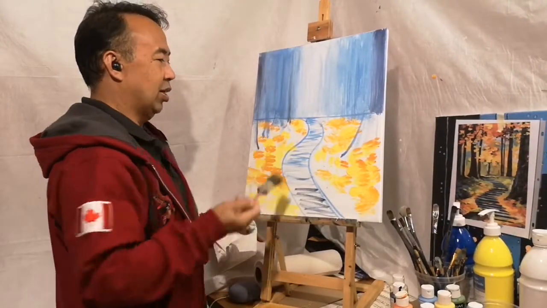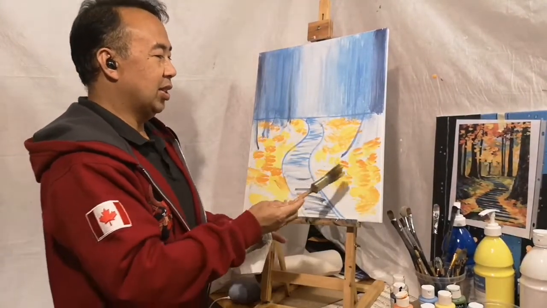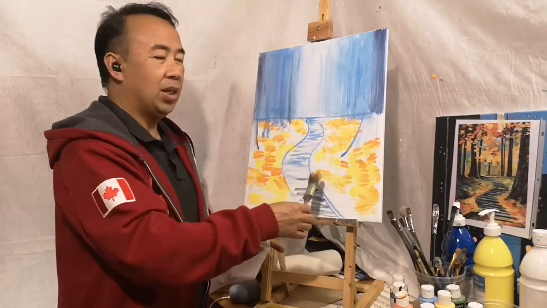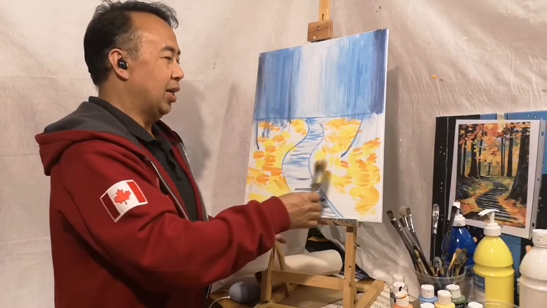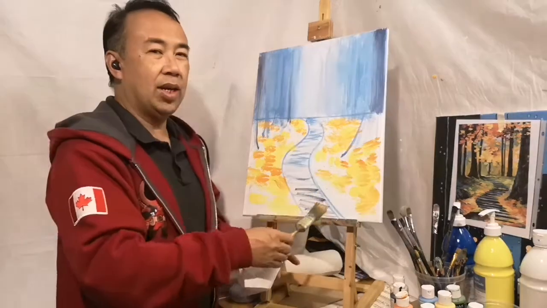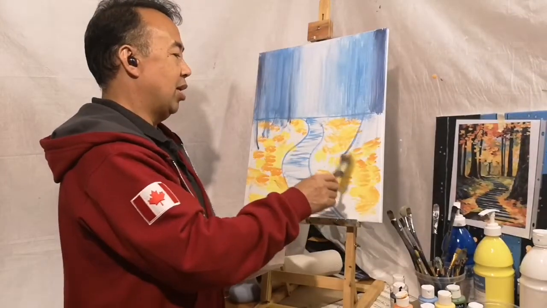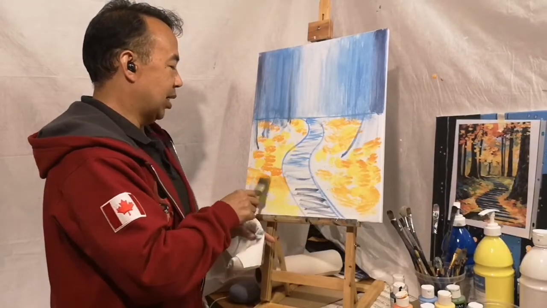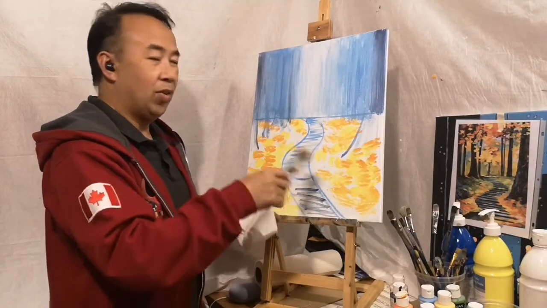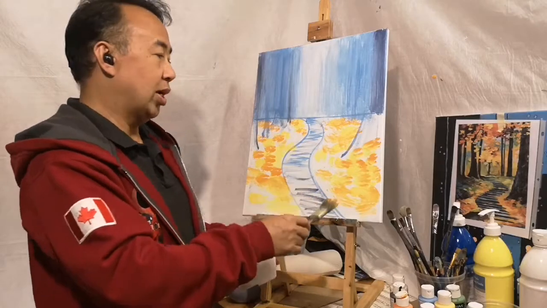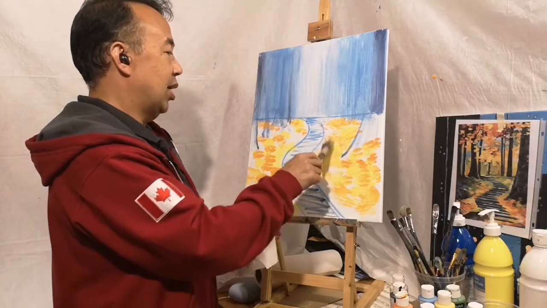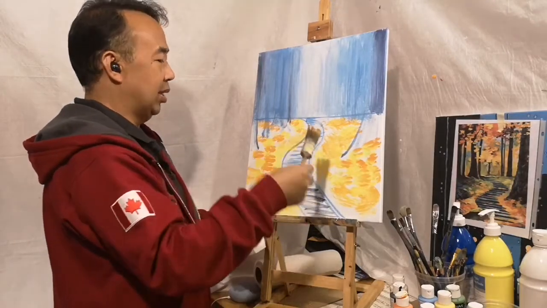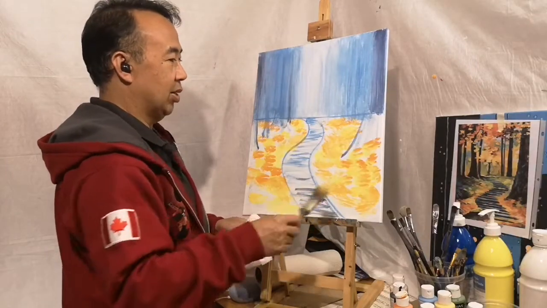This is what we call the underpainting of leaves. Leaves of red, orange, yellow, brown, gold. To avoid having detailed leaves at once, you just have to make those underpaintings, just the colors there.